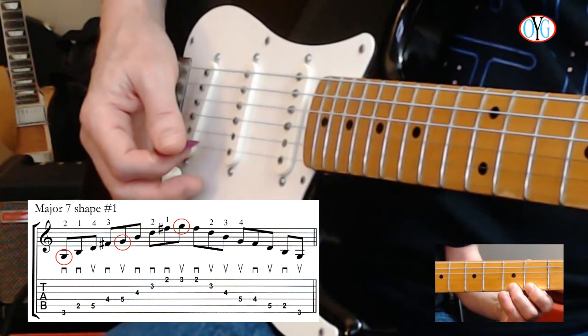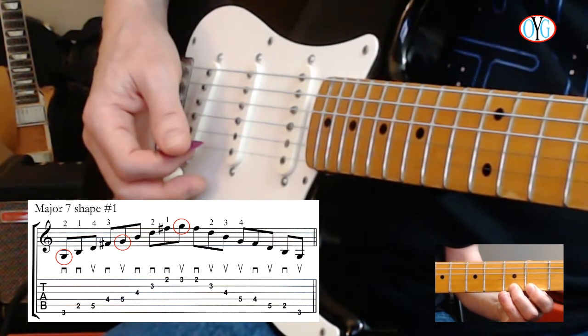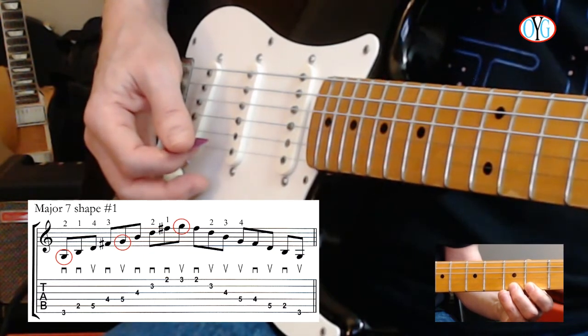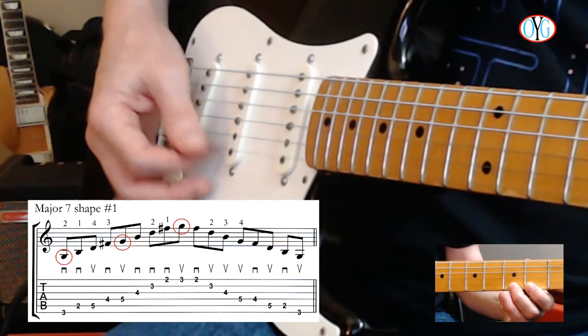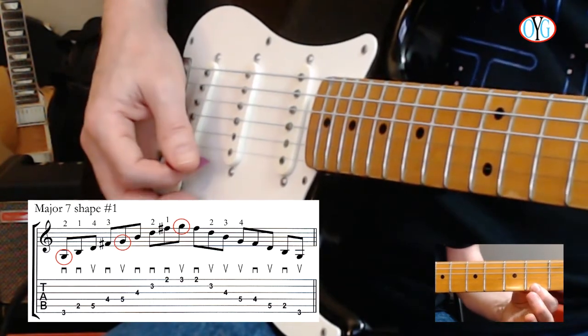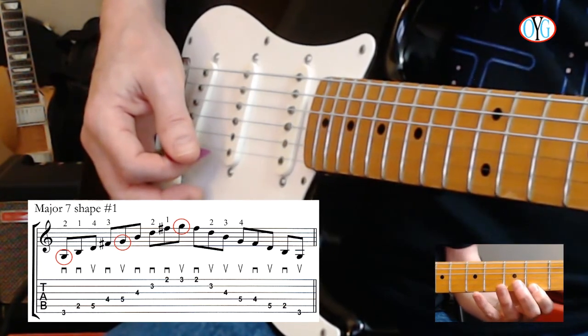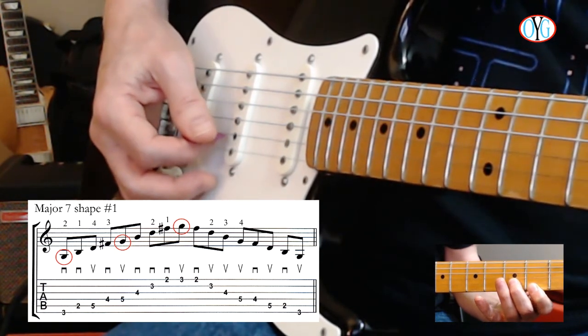Now we're going to descend and we're going to go backwards. Now the fingering on your fretting hand remains the same, just in reverse, but the picking is a little bit different. So we're going to do a downstroke after we've done this upstroke on the root on the top. So the next note on the first string in reverse is a downstroke. Now we're going to go to the second string and play an upstroke.